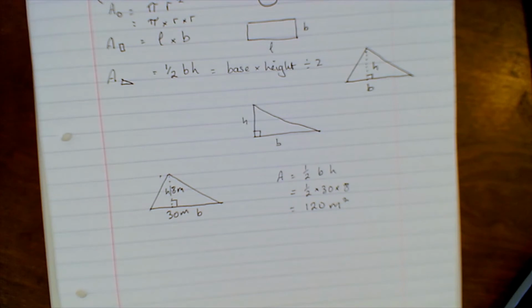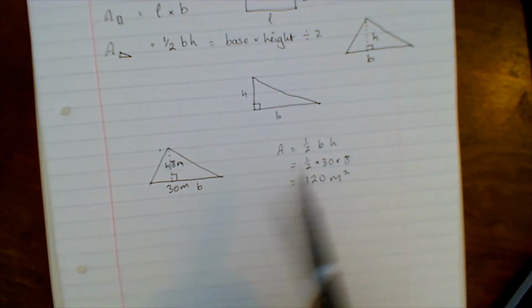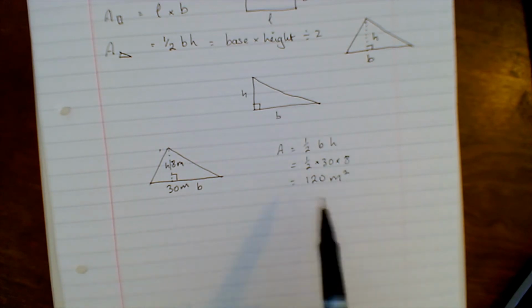Now, in this case, both of these were already given to me in meters. I need these to be in the same units. So if one of them is centimeters and one of them is meters, you're going to have to convert. And then once you've converted, your area is going to be, in whatever that is, squared. So that's straightforward. You need to know what your formula is, you put the numbers in, you calculate it.